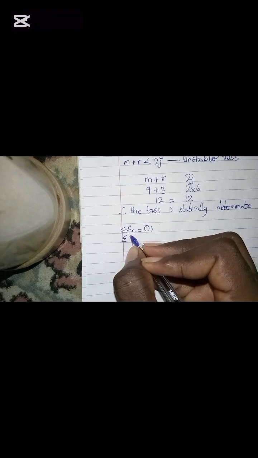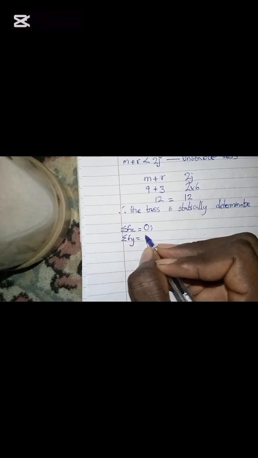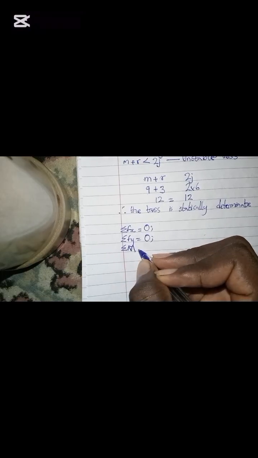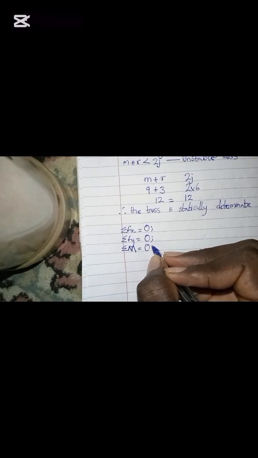So we have the three equilibrium equations, which are the sum of forces along the horizontal axis, the sum of forces along the y-axis, and the sum of moments equal to 0.